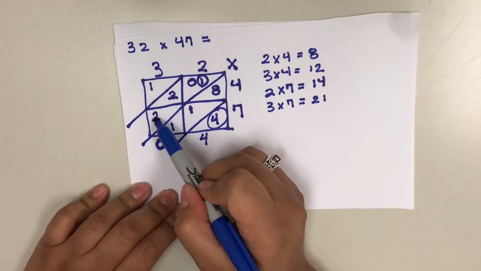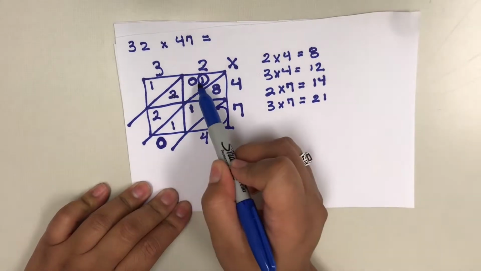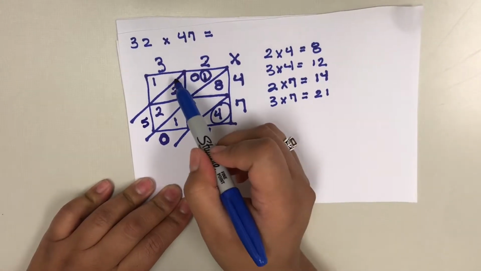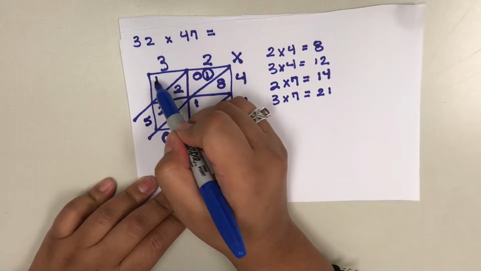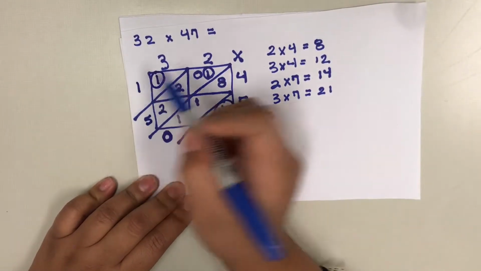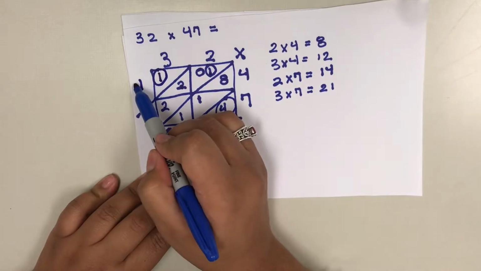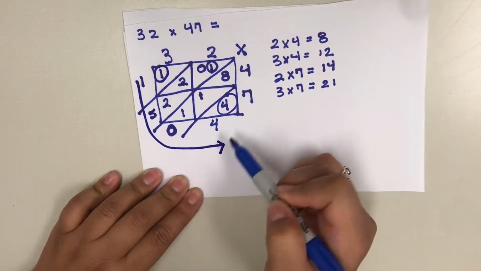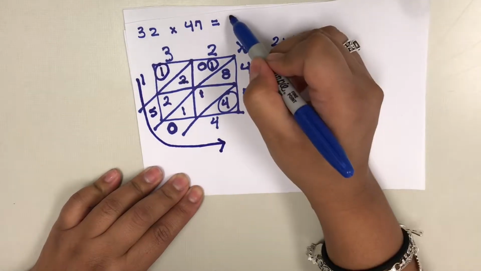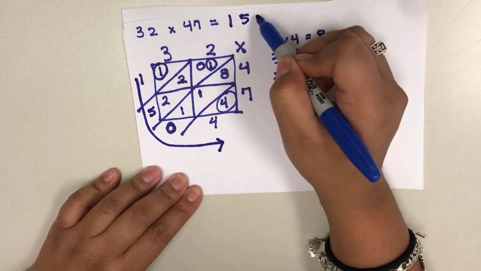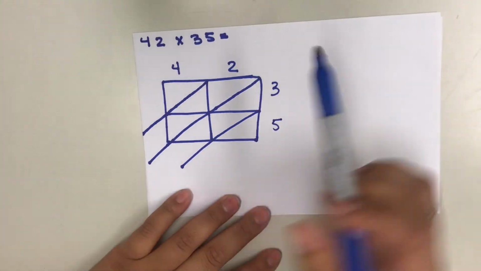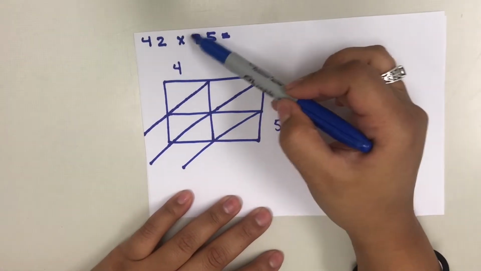So the next one is 2 plus 2 equals 4, plus 1 is 5. Then you're going to do your thousands place. It's just 1 by itself, so 1. So the answer, you're going to read it this way, from left to right. So your answer is 1,504. For example number 2, we have 42 times 35.